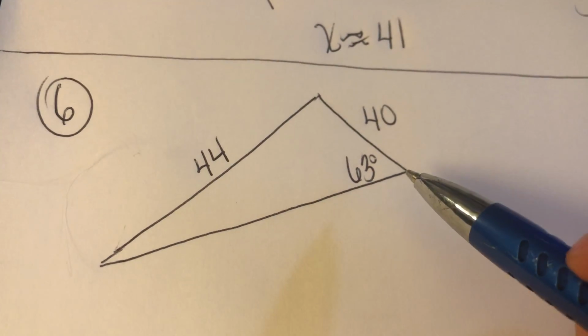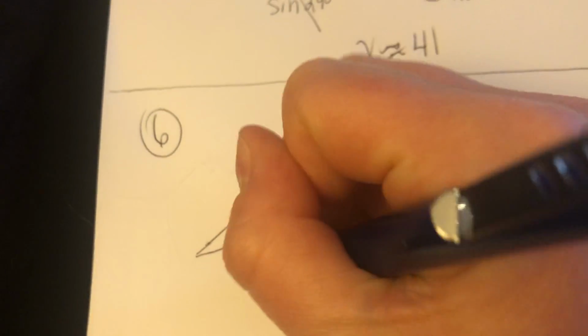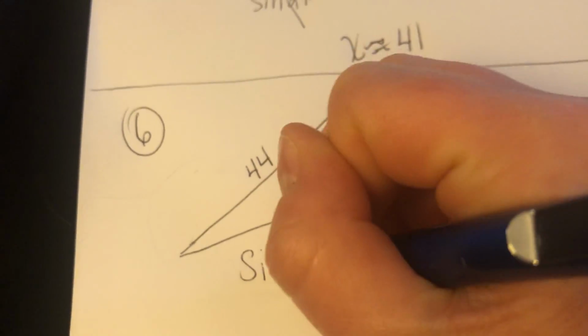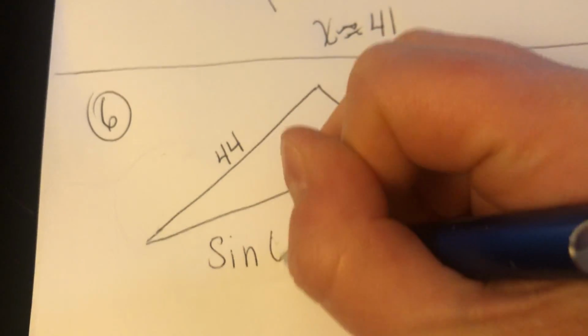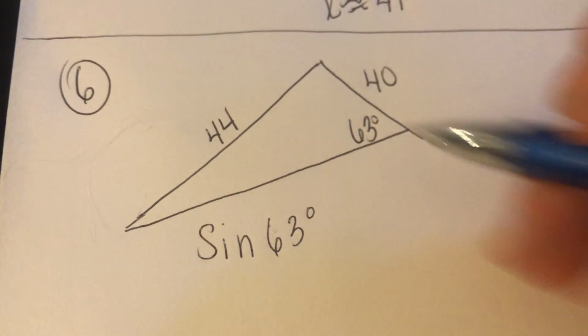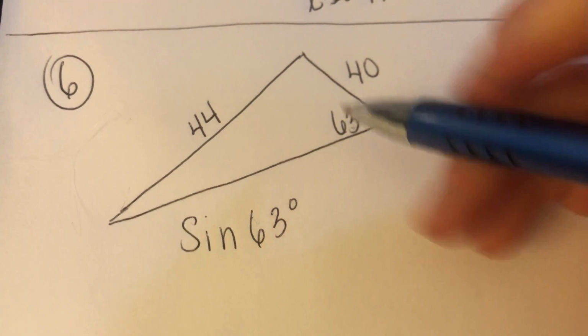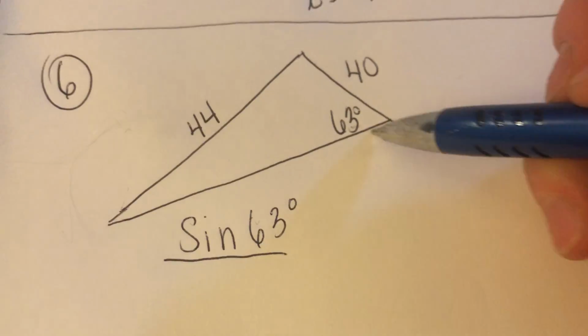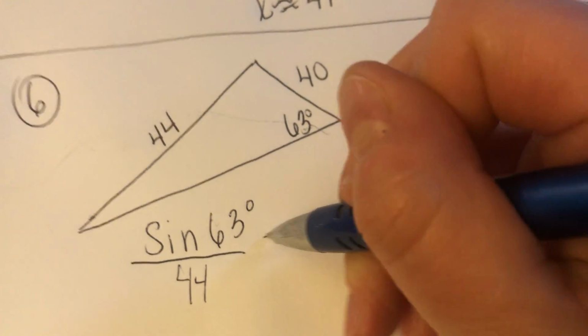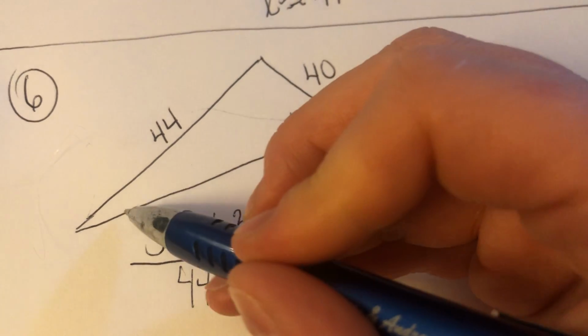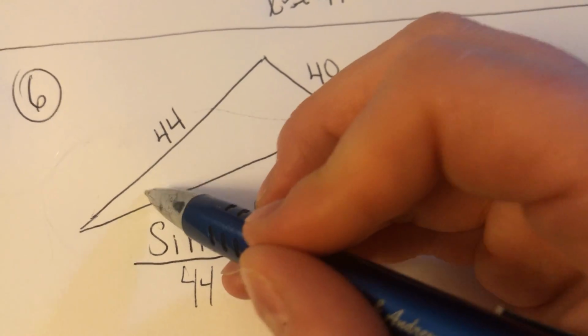Okay, why don't we do this. Sorry, I was reading something. So why don't we do the sine of 63 degrees over this one right across, 44, equals, now we have this leg, but I don't have this angle, so why don't we solve for this angle?